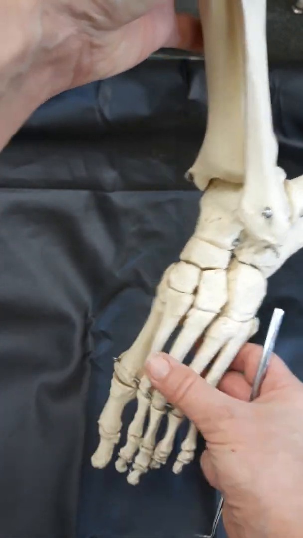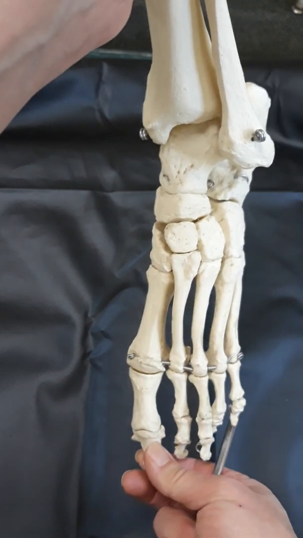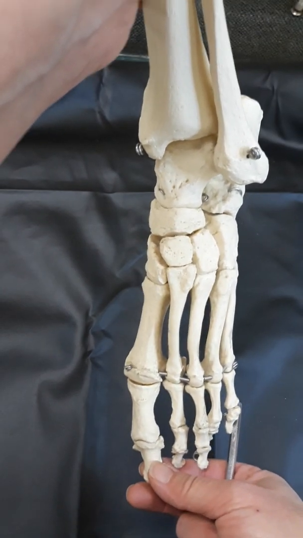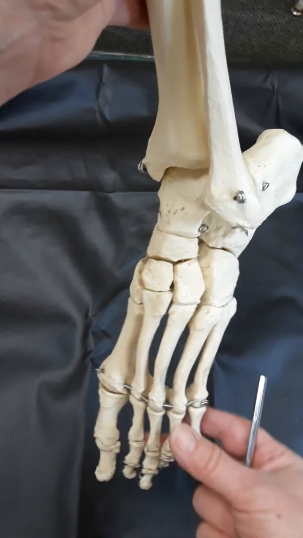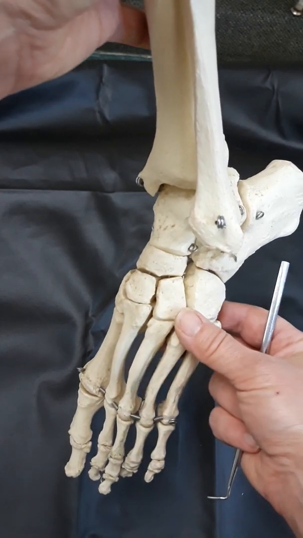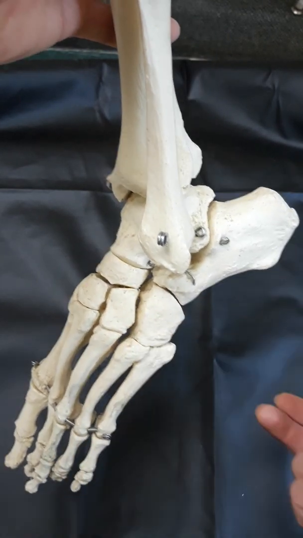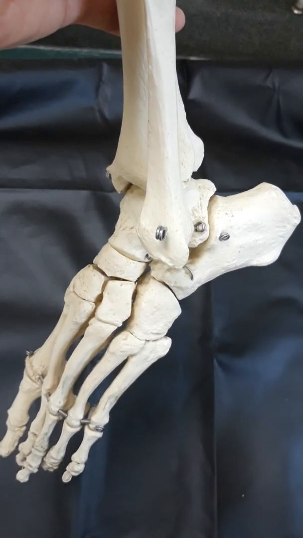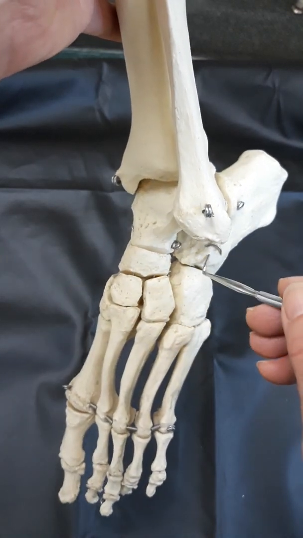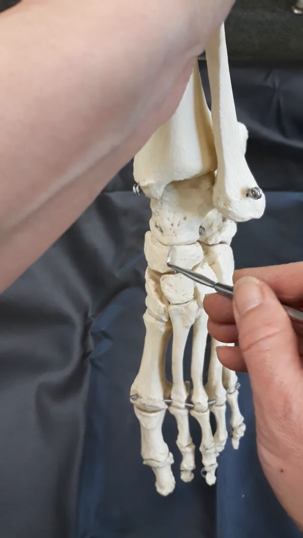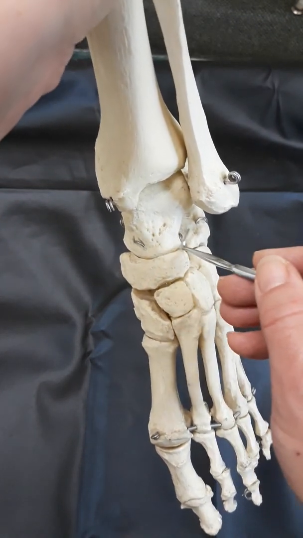So when you look at the foot, just remember the big toe is always medial. So we are looking at the left foot here. But the bones of the foot are going to have names that are similar to the bones of the hand. The calcaneus, the talus, and all of these smaller bones of the foot, just like the carpals in the wrist, these all have names.